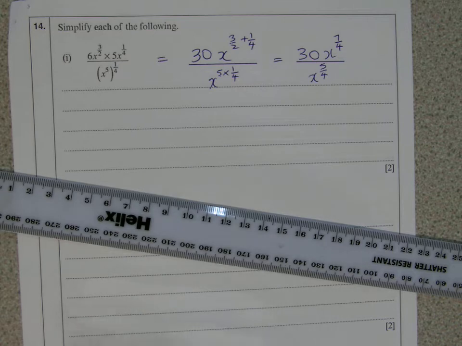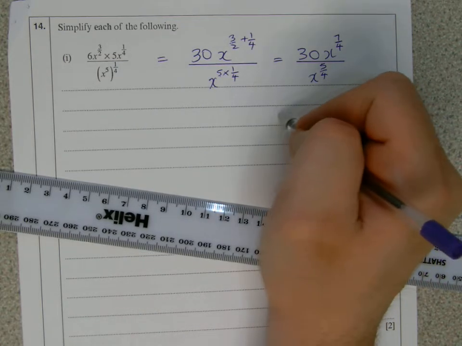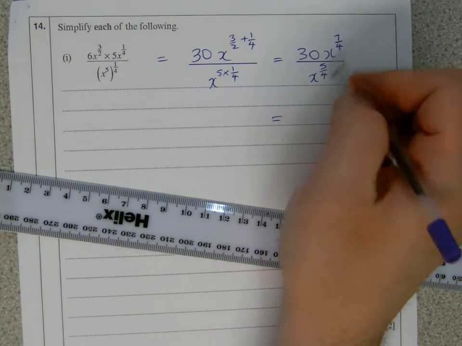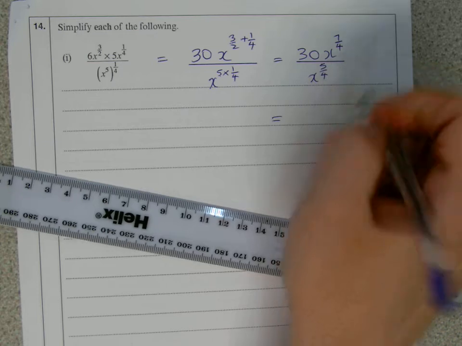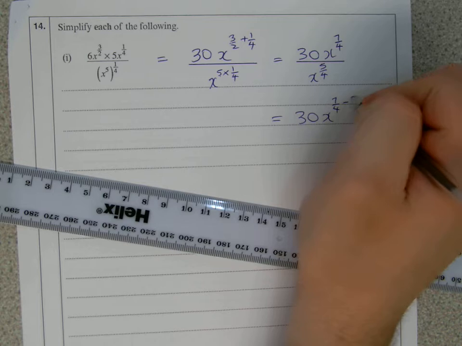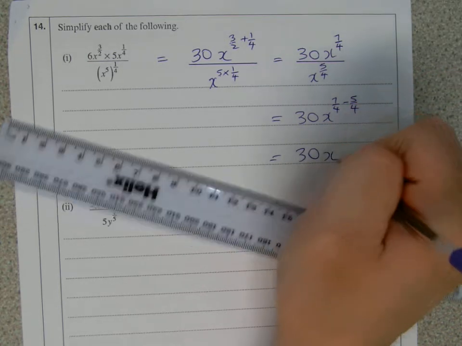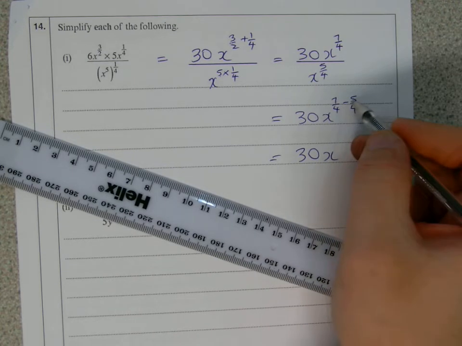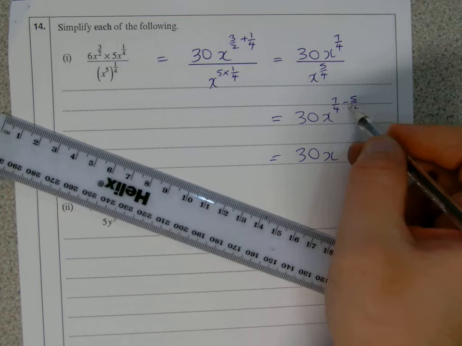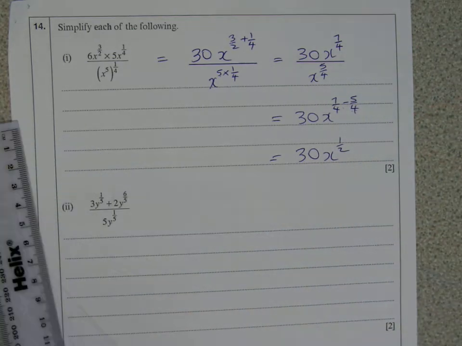And then, going back to our basic rule of indices, remember with the second rule of indices we learnt, when you're dividing terms, you take away the powers. So this will be 30x to the power 7 over 4, take away 5 over 4. So that will be then 30x. Now, they're both the same denominator, aren't they? So 7 take away 5 is 2. So 2 over 4, which actually works out to be a half. Okay, and there's our answer.